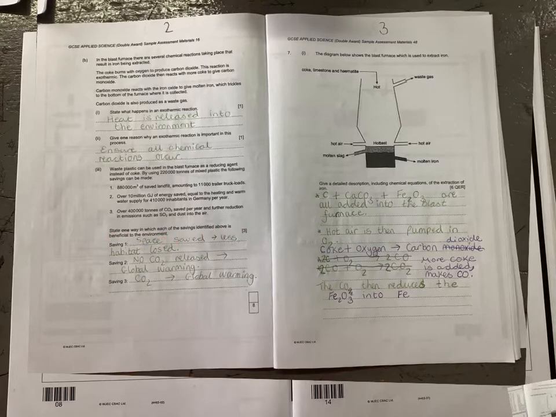So saving 1, space saved, less habitat lost, because they're talking about saving landfill space. Saving 2, no CO2 is released, so it limits global warming. And then again, for this one as well, limits global warming.